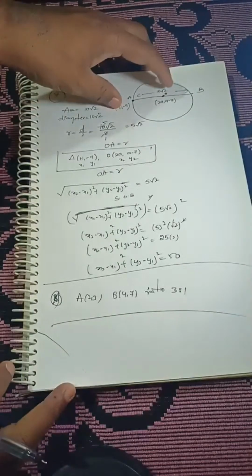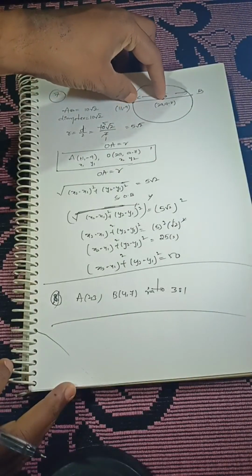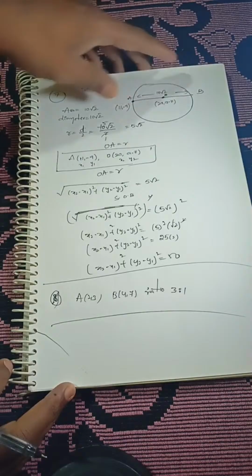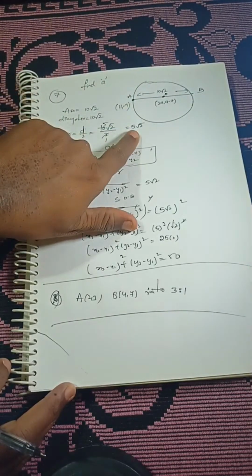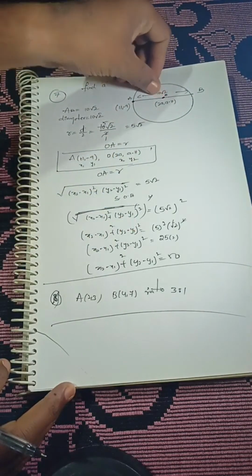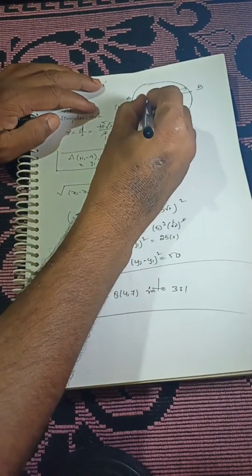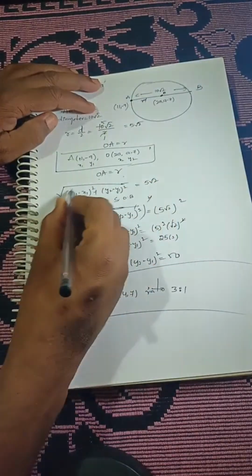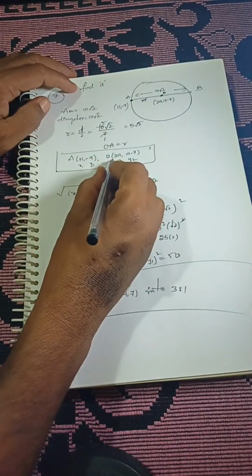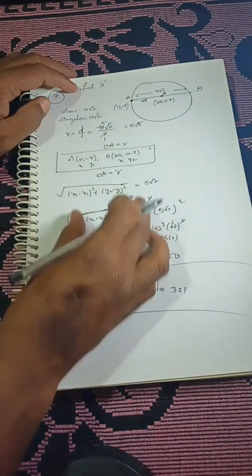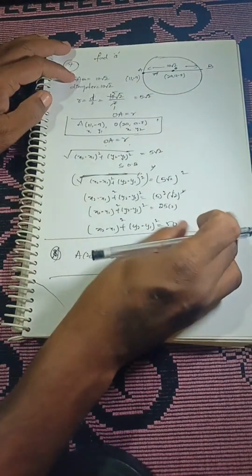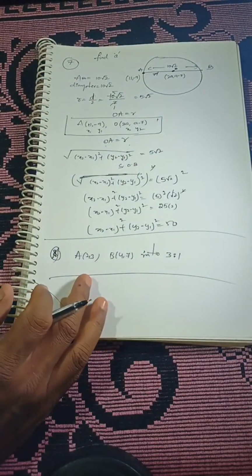The last and final problem, the 7th one. See, the center is given, one point is given, and the diameter is given as 10 root 2. We have to find out the radius. The radius we are getting is 5 root 2. So from the center point to the point A, this is called the radius. So OA is equal to R. The O point and A point are given. Substitute these values here. Then make an equation. Finally you are going to get somewhere in the problem.